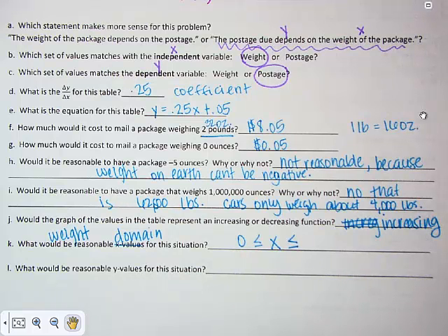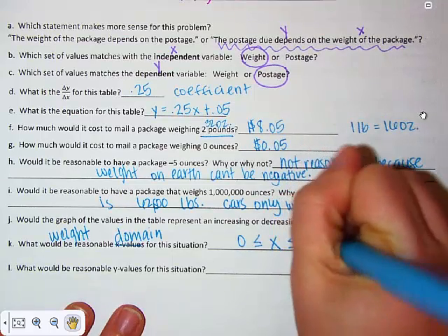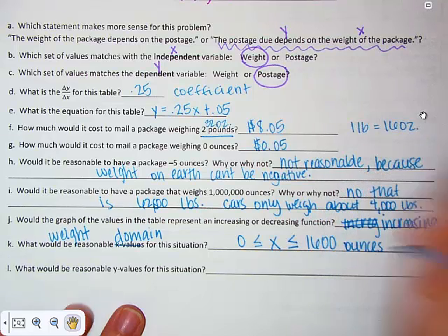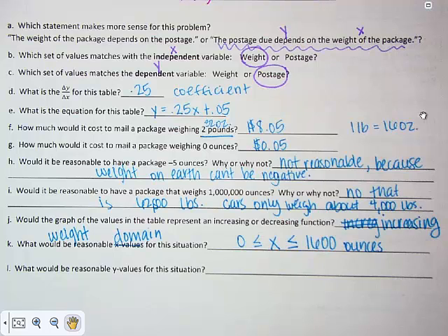Well, reasonably speaking, if you're sending yourself a package at the post office, it's probably not going to weigh more than 100 pounds. If it's 100 pounds, that is 1,600 ounces. So what we're going to say is that our domain should be anywhere between 0 and 1,600 ounces. Now, what would reasonable y values be for this situation?